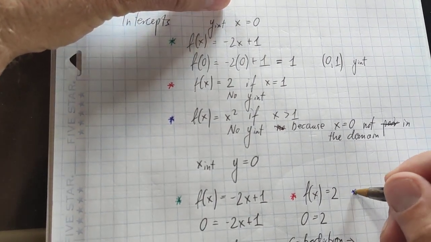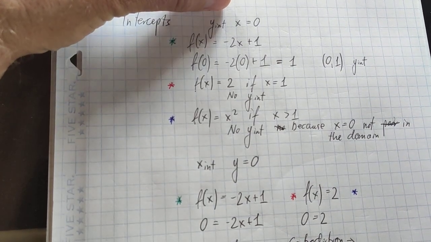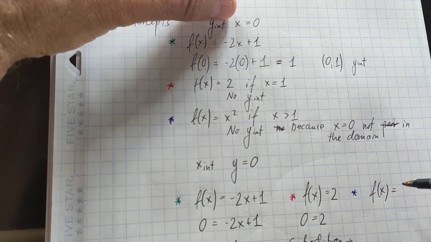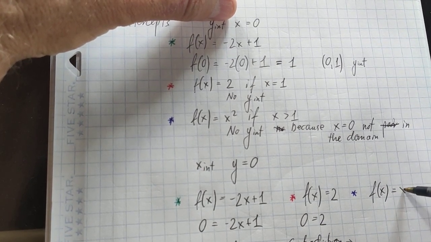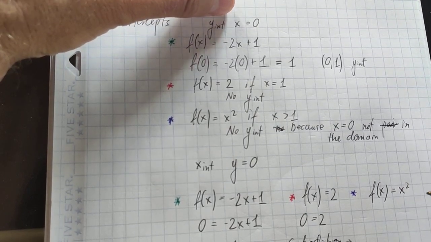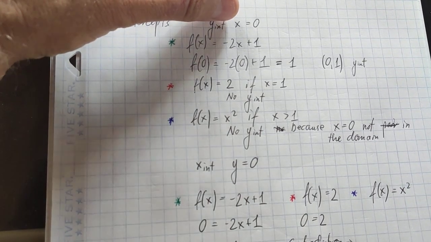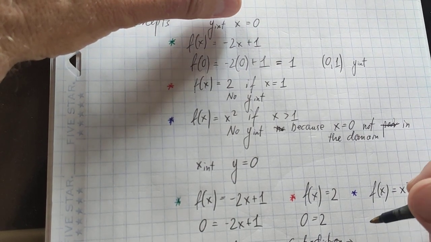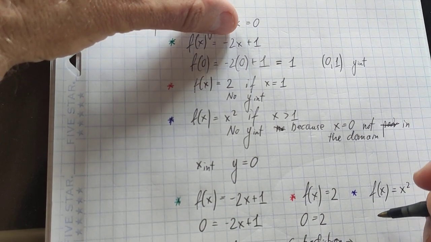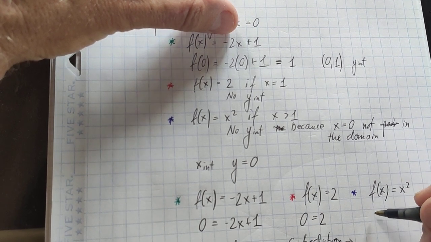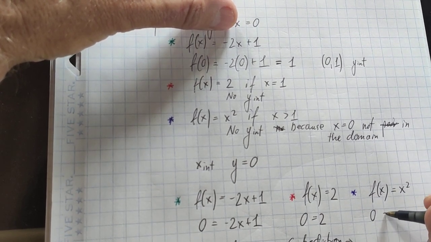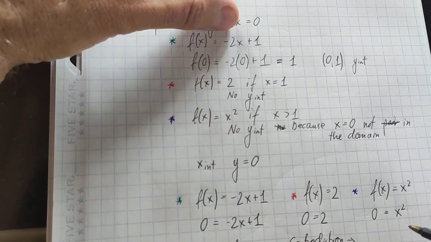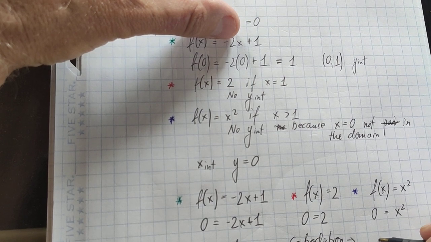And the last one was f of x equals x squared. So I need to plug in 0 here, and I get x equals 0.